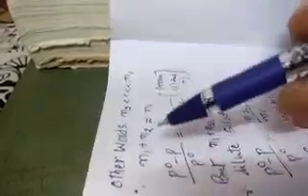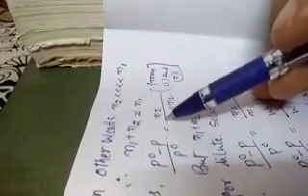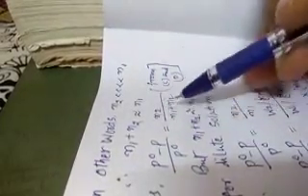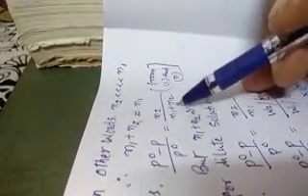In other words, N2 is much less than N1. Therefore N1 plus N2 is approximately N1. So P0 minus P upon P0 is equal to N2 divided by N1.